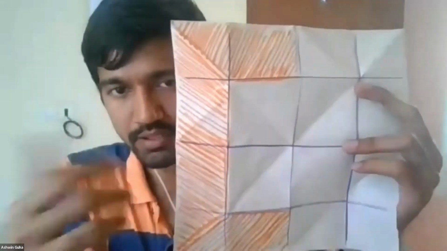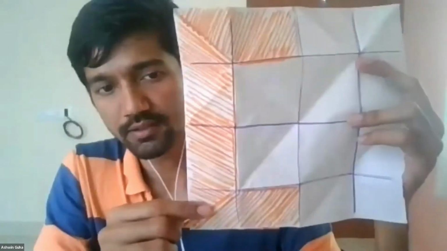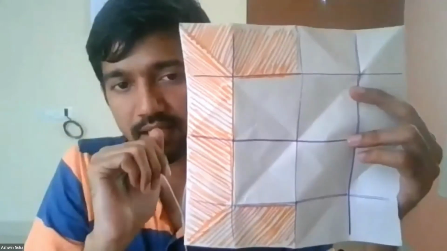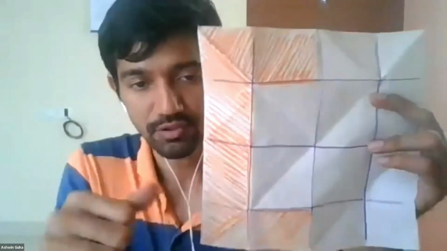So we have 16 squares, of which 6 are colored. So now the fraction, the part of the paper that is colored, is 6 out of 16. So we can just put it as 6/16. So yeah, the older students may be familiar with this.